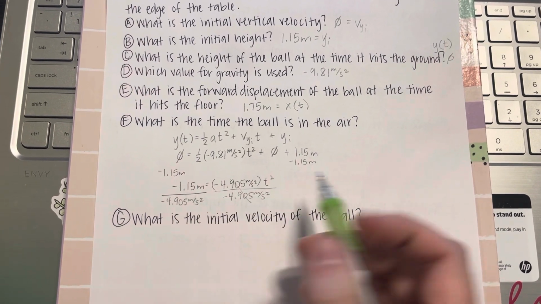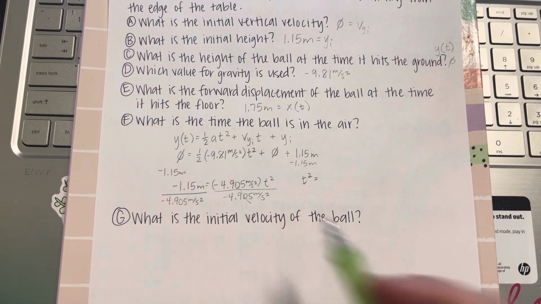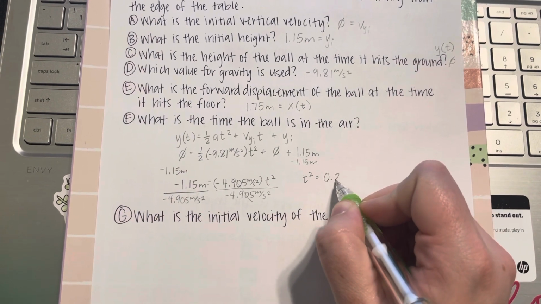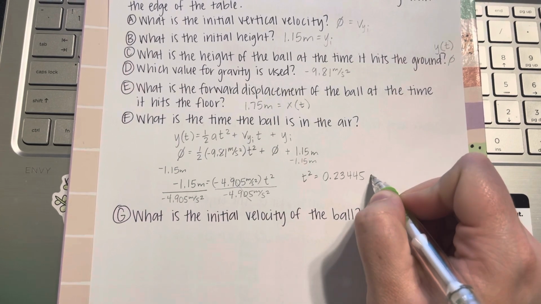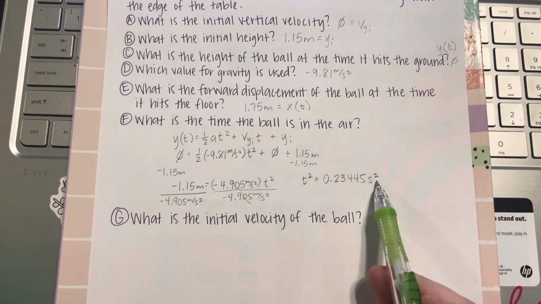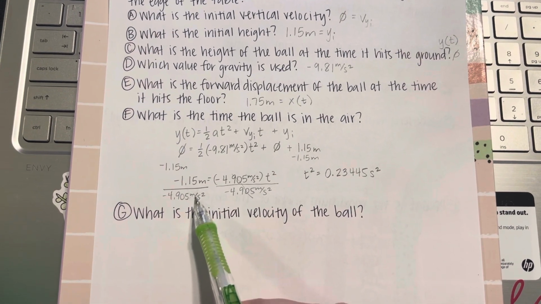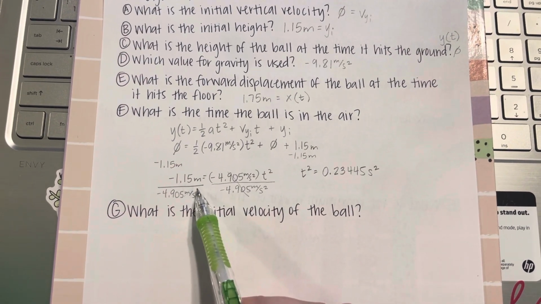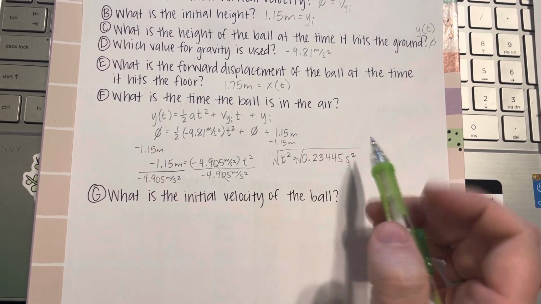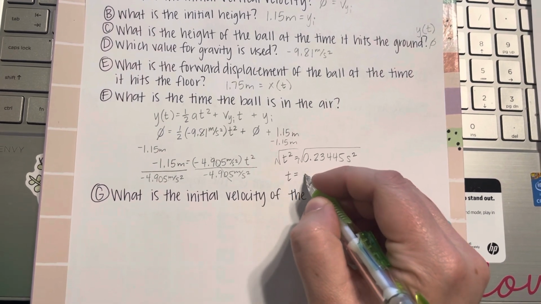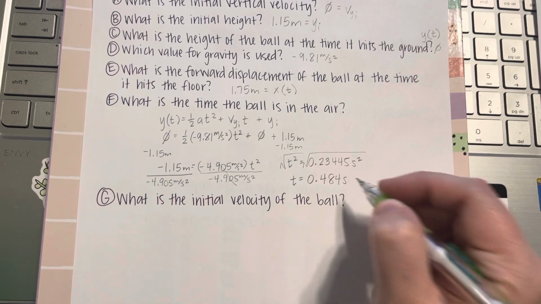That cancels here. I'm left with t squared equals, when I put this in the calculator, about 0.23445 something. That would be second squared because the meters cancel out, and this is per second squared, but it's also on the bottom, so that flips it back to the top. And now I need to take the square root. And t equals 0.484 seconds.